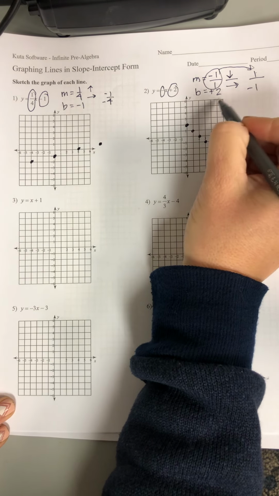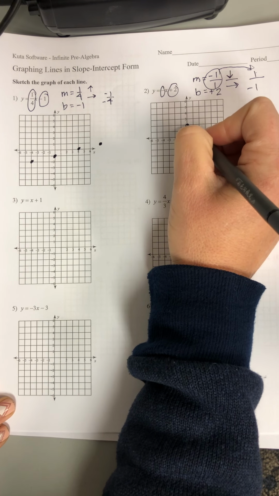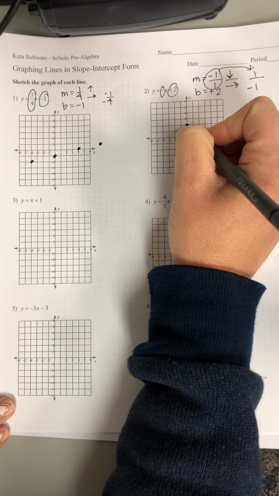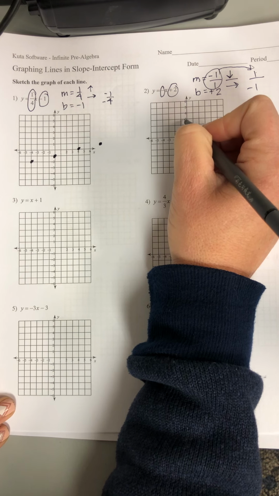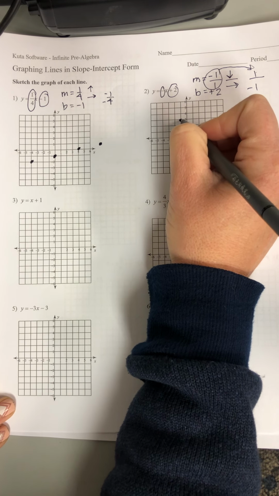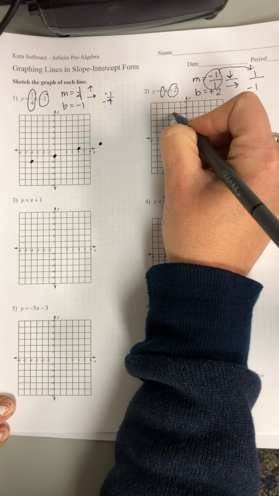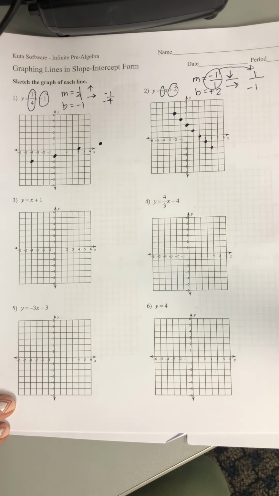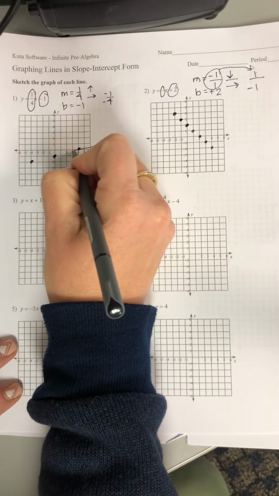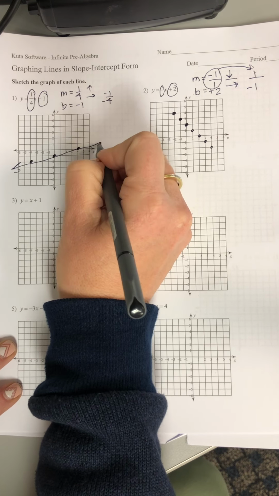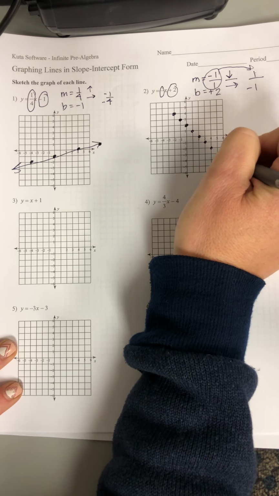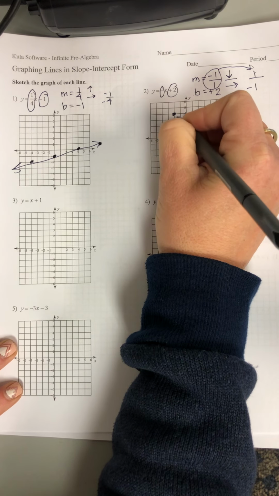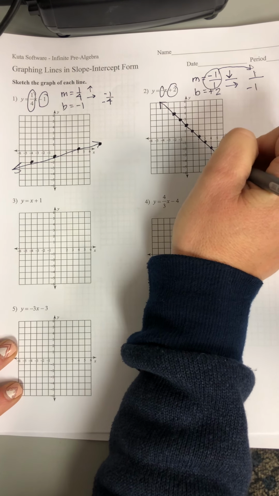So from our original +2, we would have up 1 and then to the left for our negative. Up 1, positive, to the left for our negative. And all of those would continue on the same function line. Remember that the lines should go through your graph and end with arrows.